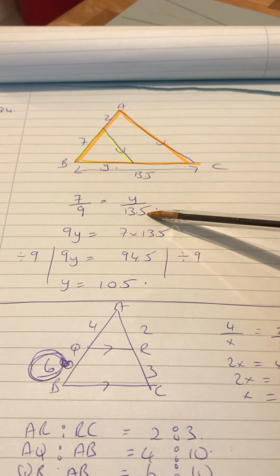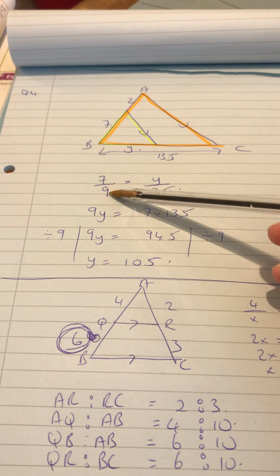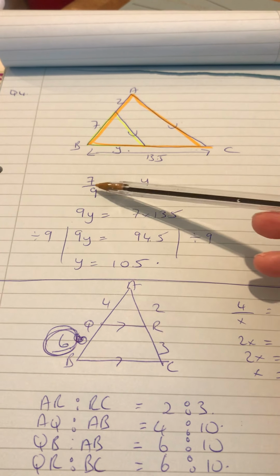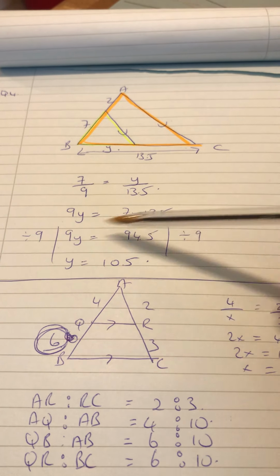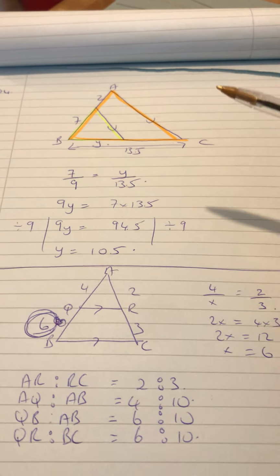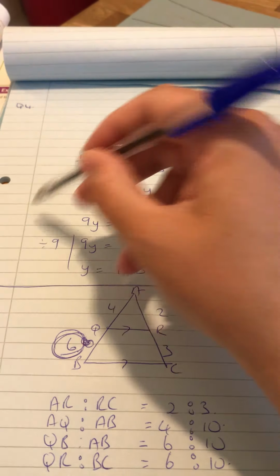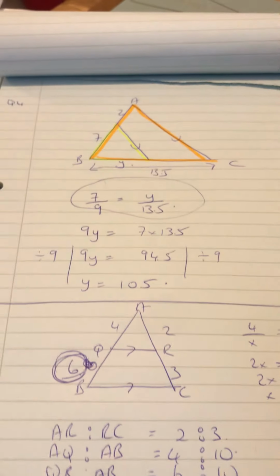So then you've got the same setup again. We're going to cross multiply. So 9 multiplied by y is 9y, and 7 multiplied by 13.5 is 94.5. Divide across by 9, and y is equal to 10.5. So this part of the maths is easy. It's getting this, that's the hard bit.